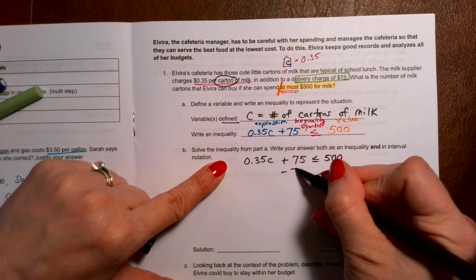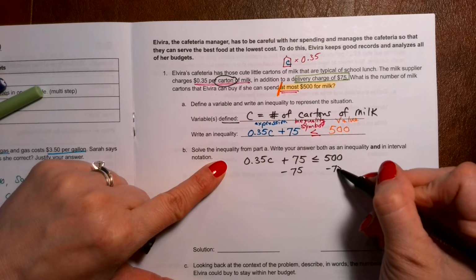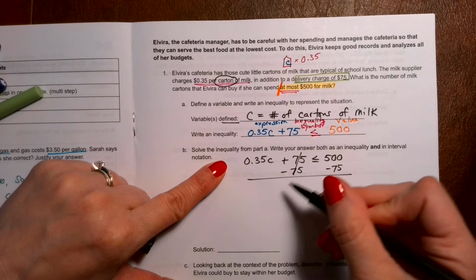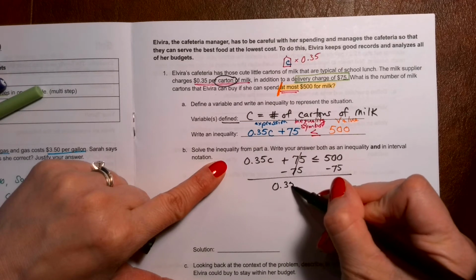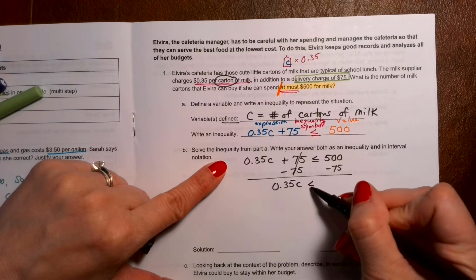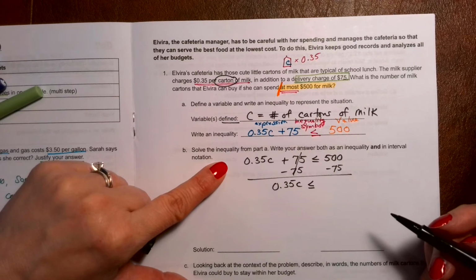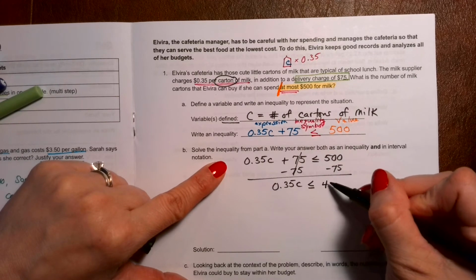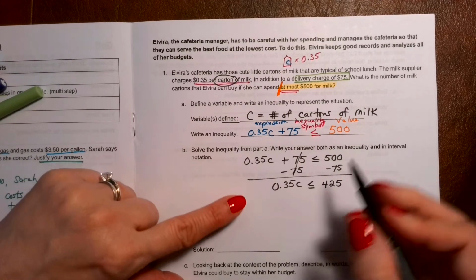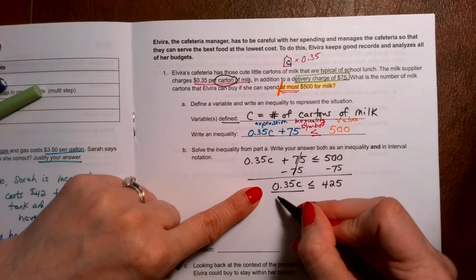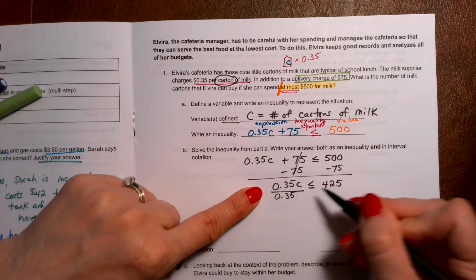Let's start by subtracting 75 from both sides. So we have 0.35c. 500 minus 75 is 425.